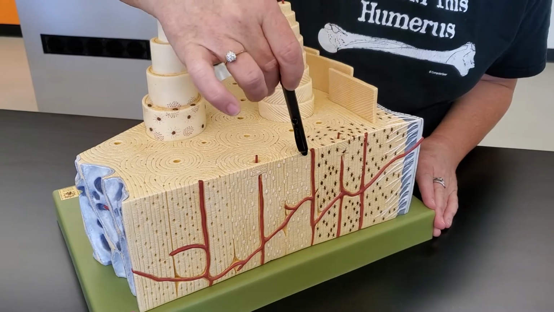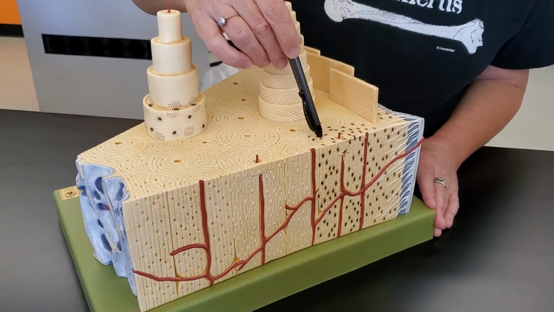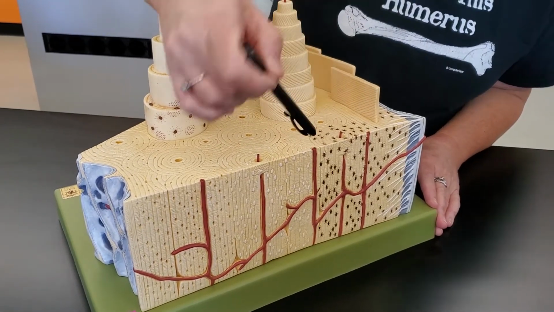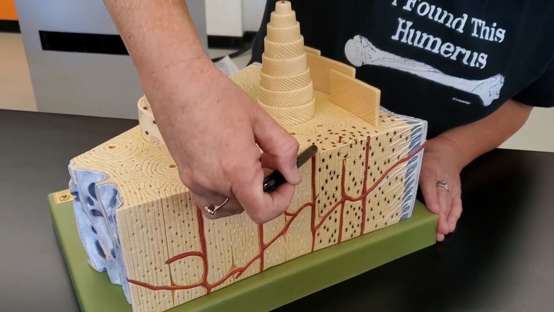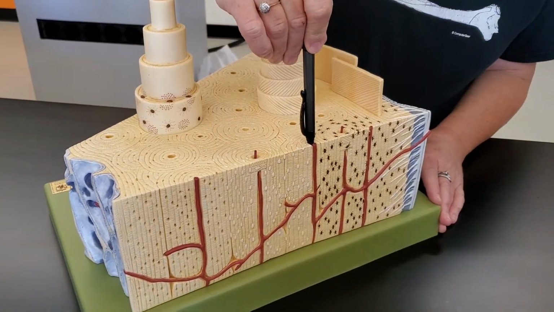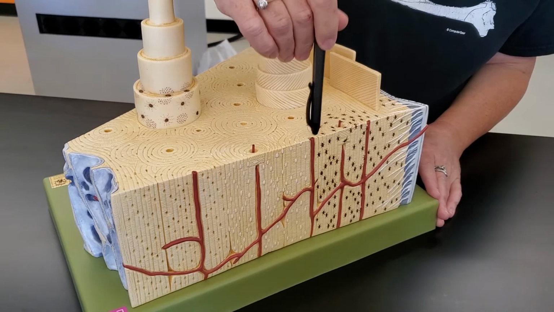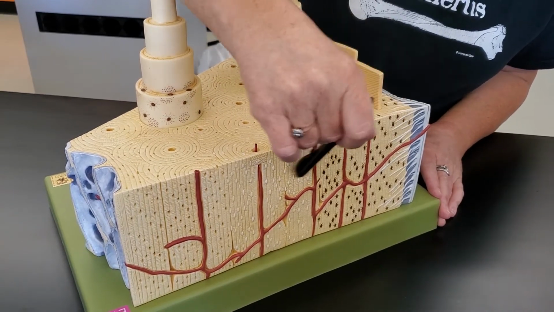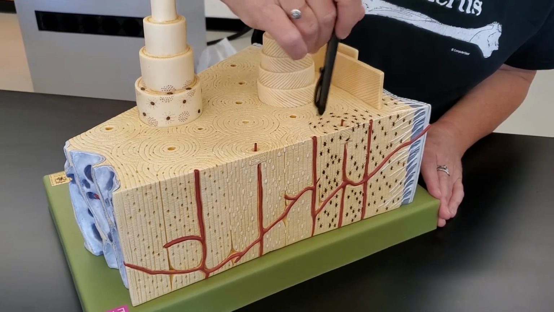osteocytes sit within. In the middle of each osteon is a central canal, and that central canal provides a pathway for blood vessels and nerves to travel through the bone. And then those are going to branch off into smaller blood vessels that will supply these cells.